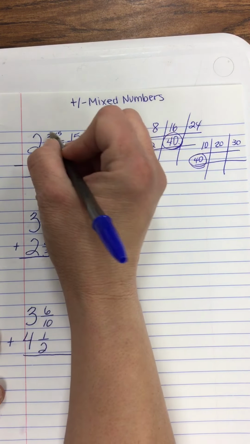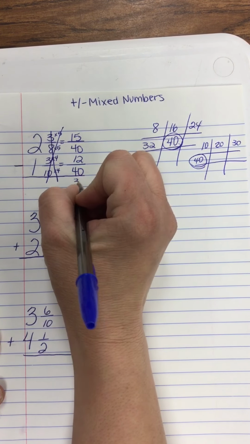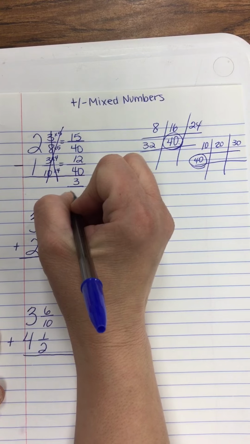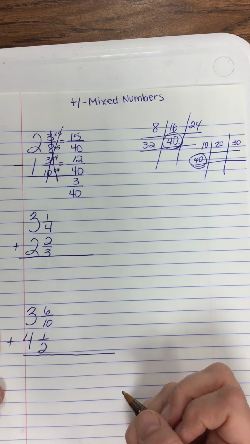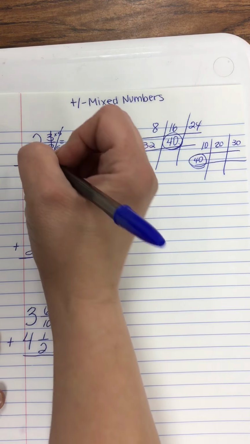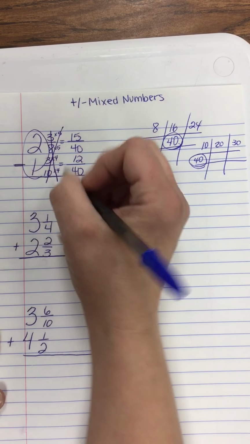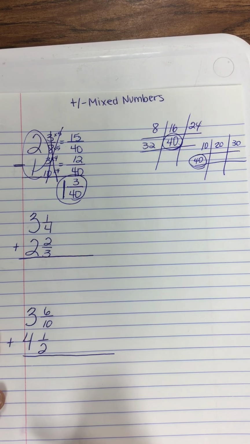All right, and then I'm finished with that. 15 minus 12 is 3. The denominator is 40. I can't do anything to reduce that because 3 won't go into 40, and the only factors for 3 are 1 and 3. And then I'm going to subtract my whole numbers. 2 minus 1 is 1. So my answer is 1 and 3/40.